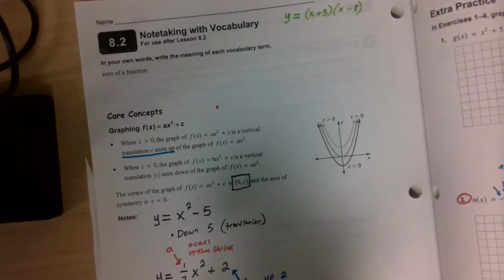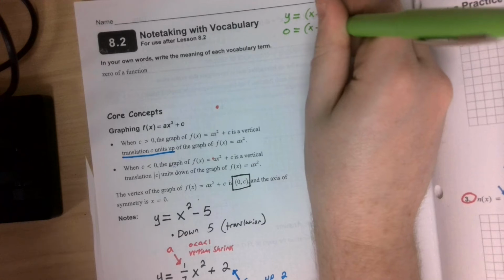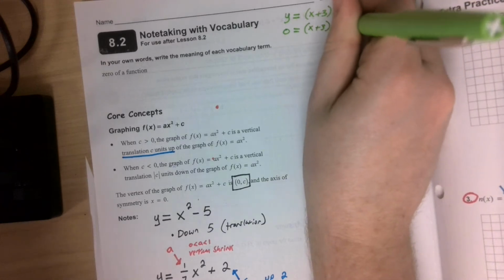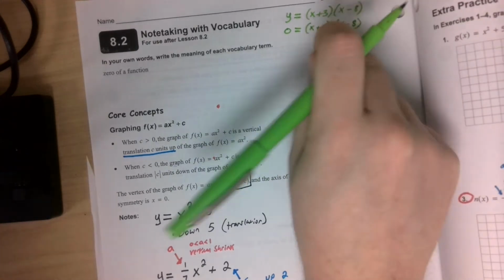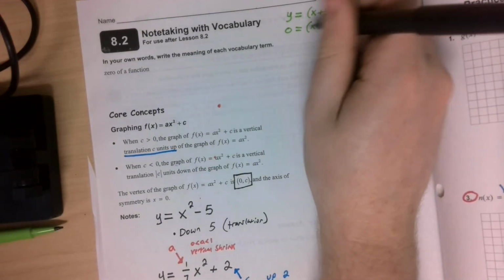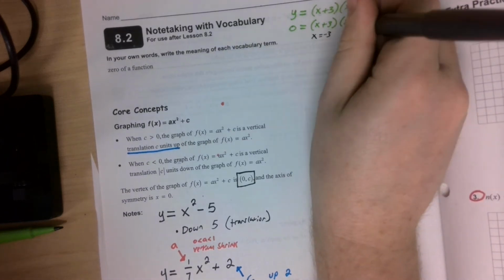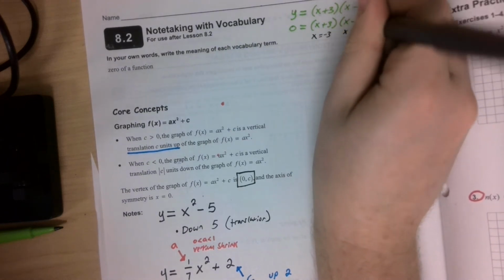And you would have to set the whole thing equal to 0, and then figure out what the values of x had to be to make it 0. These were the roots. And we would say if x plus 3 equals 0, x should be negative 3. If x minus 8 is 0, then x should be 8.